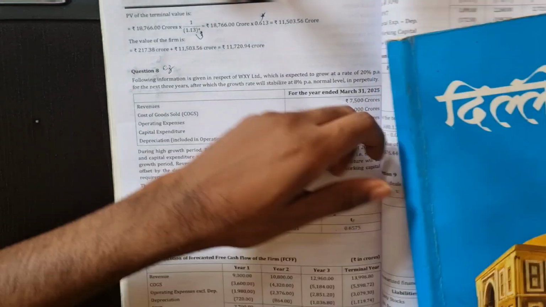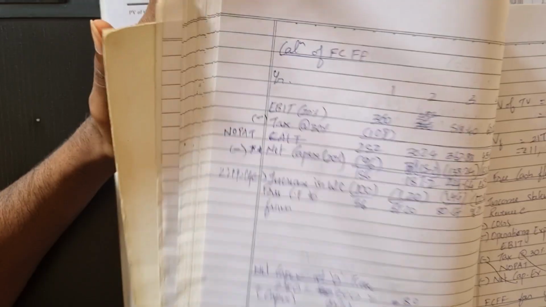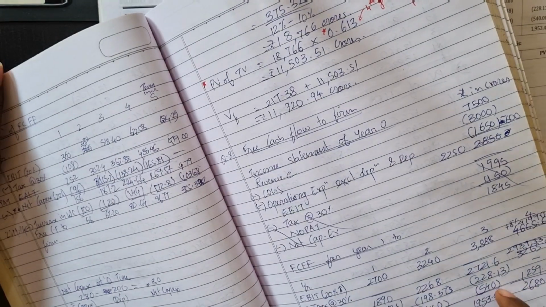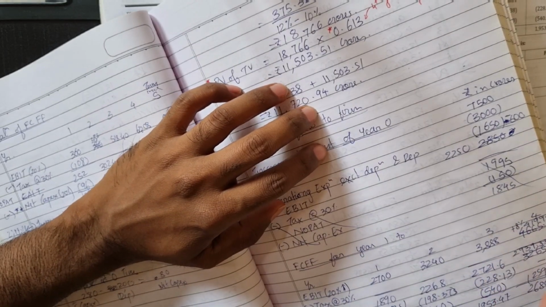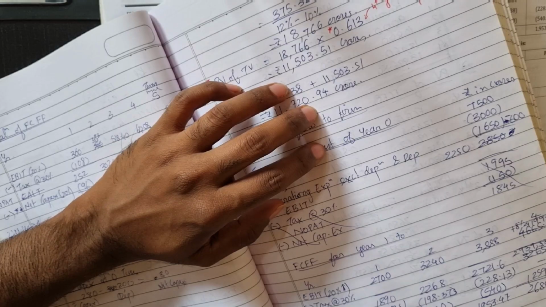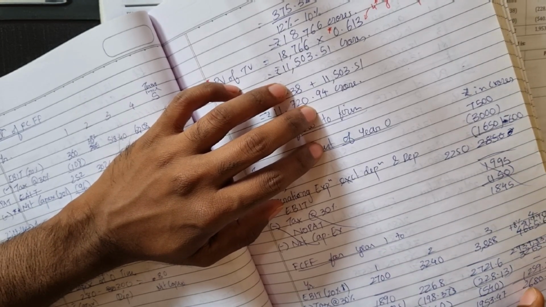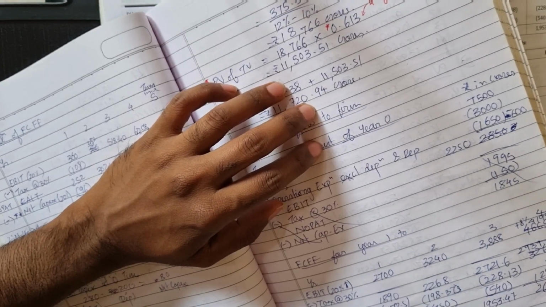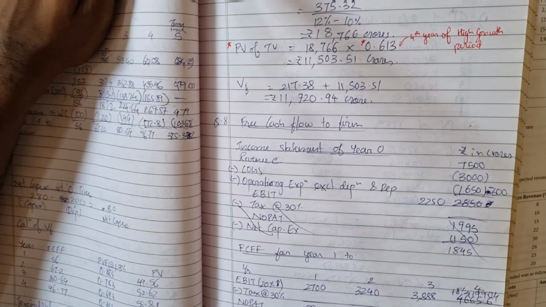Now FCF is for the base year. You have to do for the next year. What do you have to do? For uneven period you take, and for the final year, terminal year, you take terminal value divided by K minus G, right? Plus this. You have to PV it by this. So here in third year, 2680 was a terminal value.